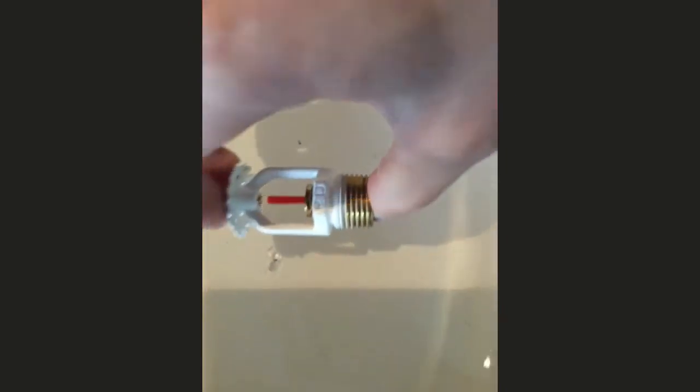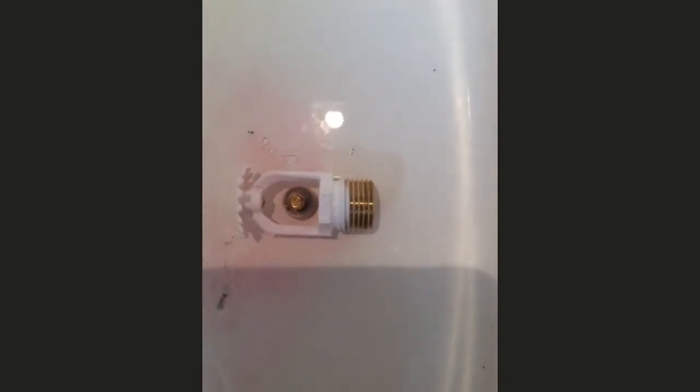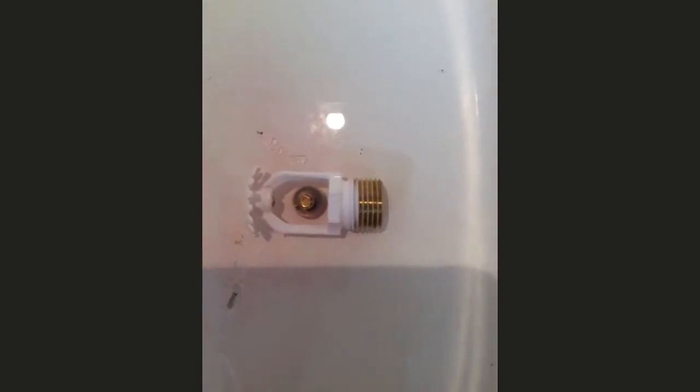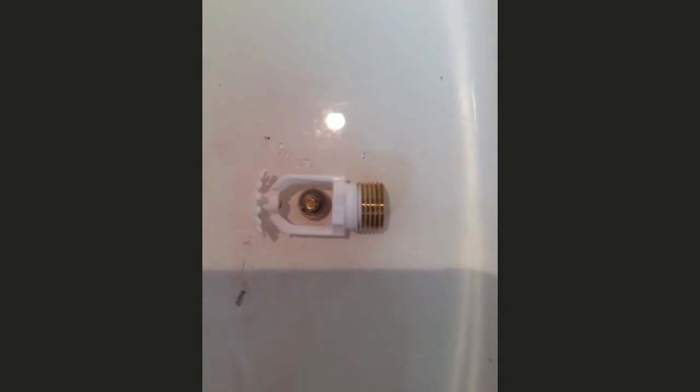Okay, so we're going to come in a little bit closer so you can see a little bit more clearly, hopefully. Here we go. Yeah, hope you saw that nice and clearly.